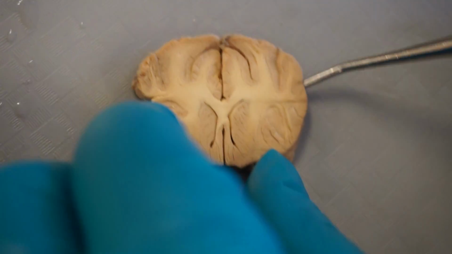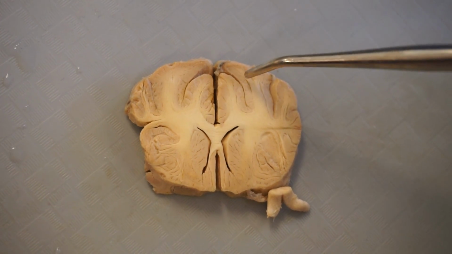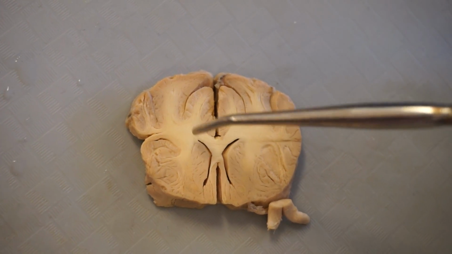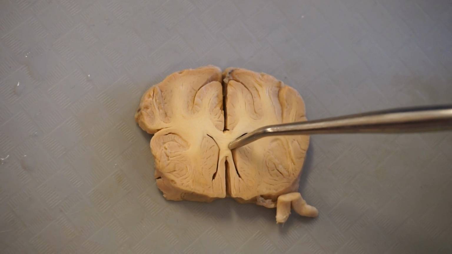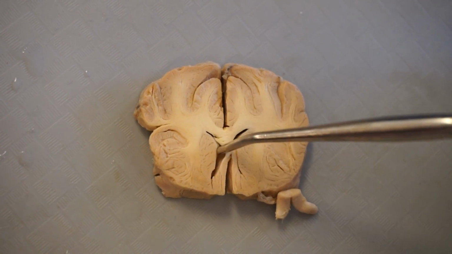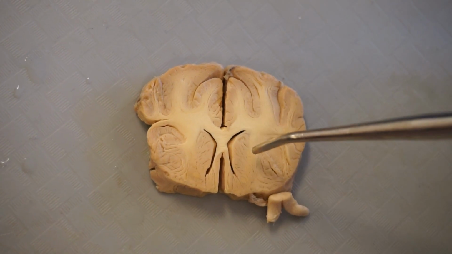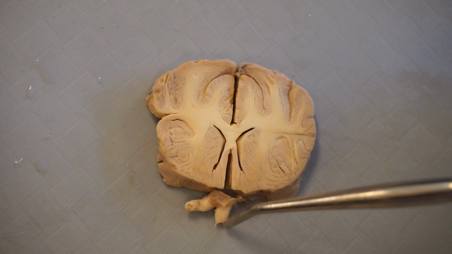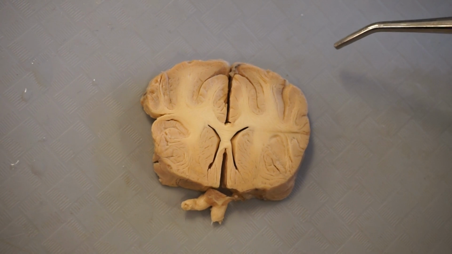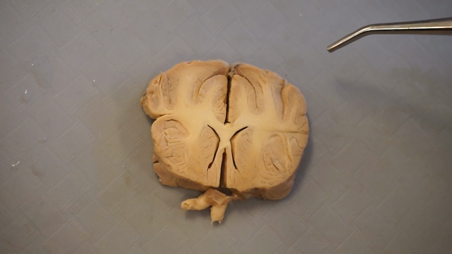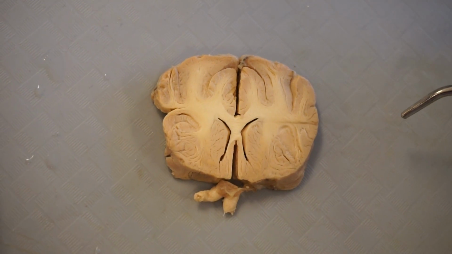If I go ahead and flip this over, not much has changed. We still have cortex and corona radiata, corpus callosum, our internal capsule. Our lateral ventricle would be the spaces here, and the caudate nuclei have gotten a little bit smaller than we saw on the other side. And again, we're going to have that part of the optic chiasm, which is part of the diencephalon. So in this particular section, we'll have telencephalon and diencephalon.